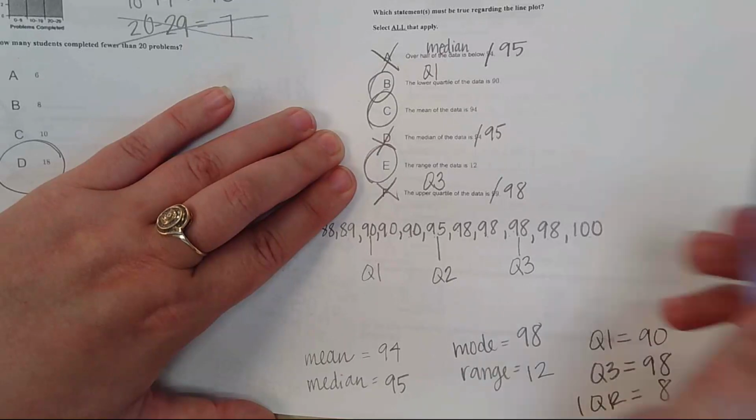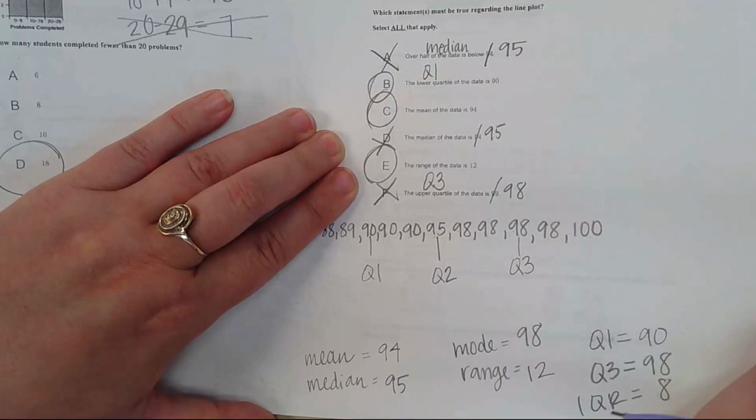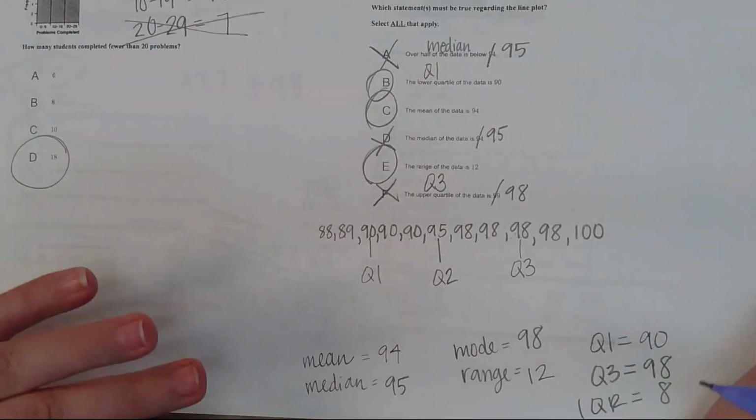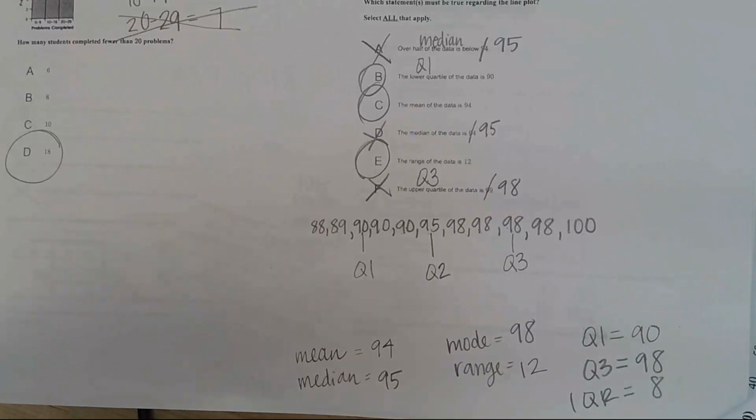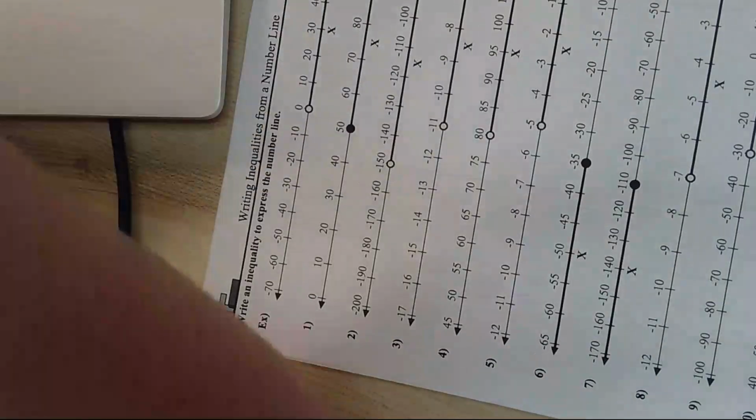And we wrote on A, D, and F the reason why they weren't. So that's something that I suggest you do on your test next week, is justify why it would not be your answer. Get it? Got it? All right, moving on to number 20.